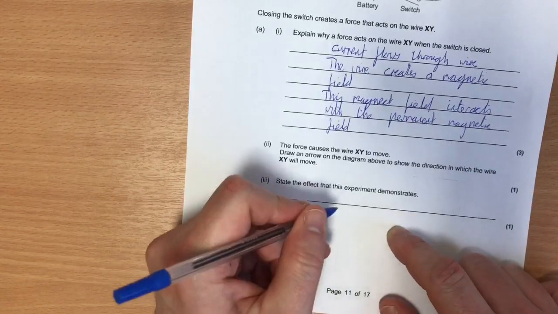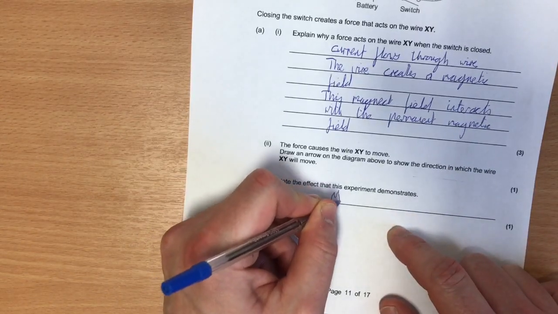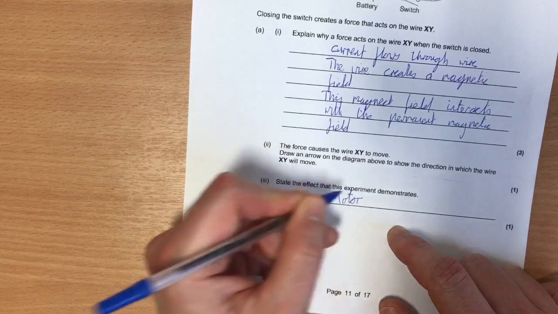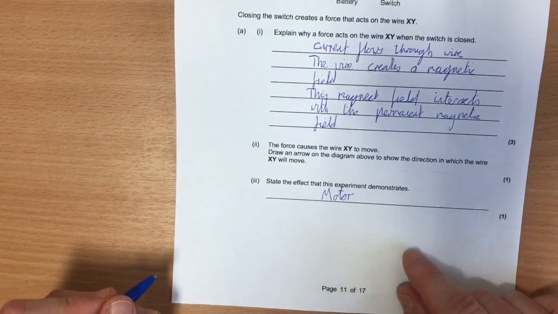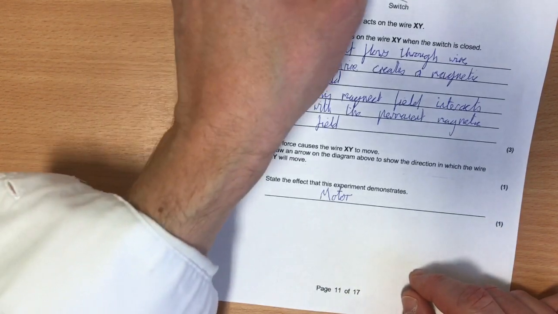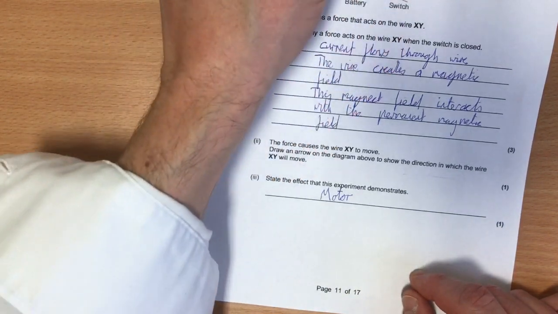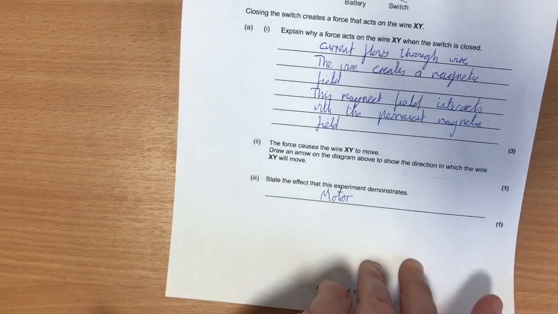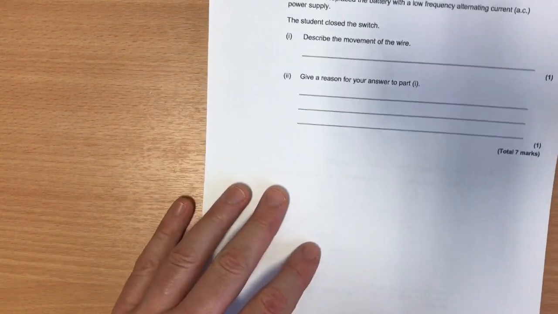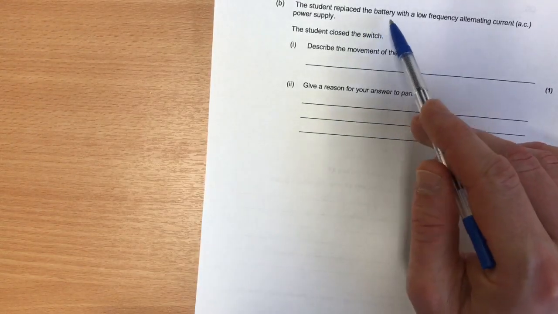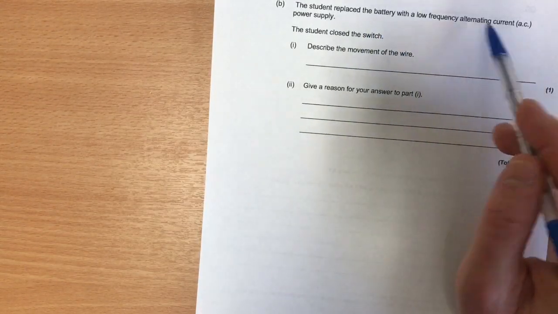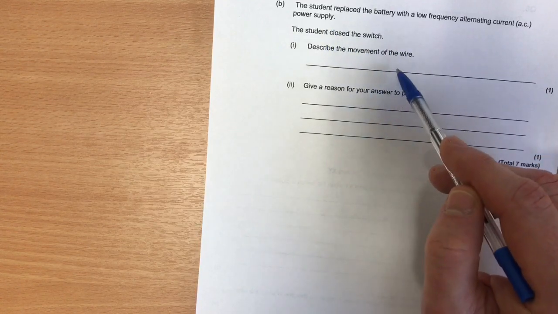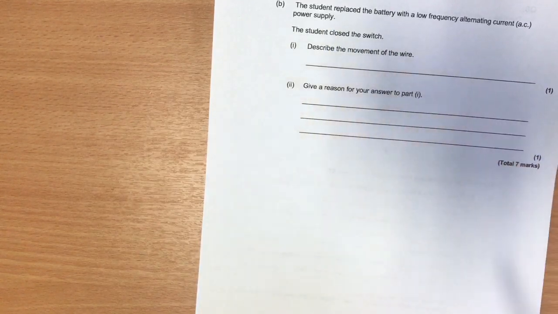State the effect this experiment demonstrates. Well, we're using a magnet and a current to generate movement. So this is the motor effect, because we've got a permanent magnet, a current, and that wire will move. So this is the motor effect. The student replaced the battery with a low frequency alternating current. The student closes the switch. Describe the movement of the wire.